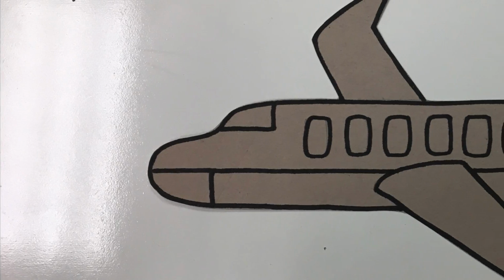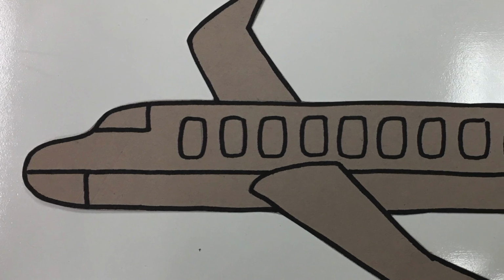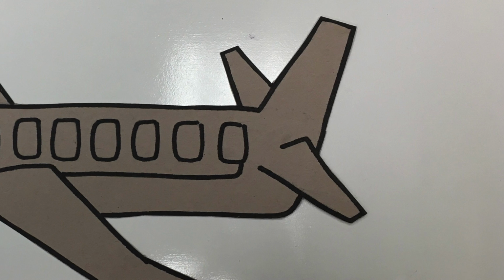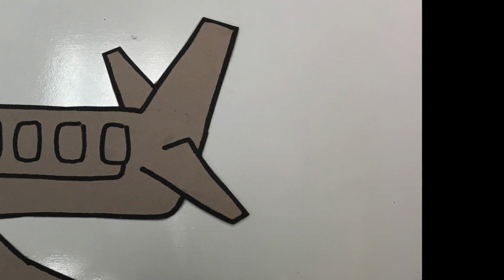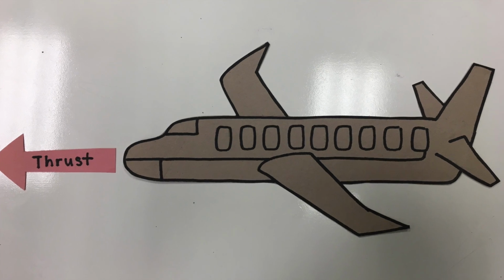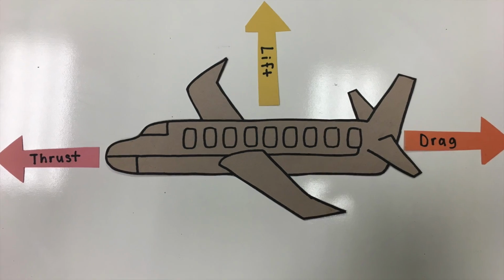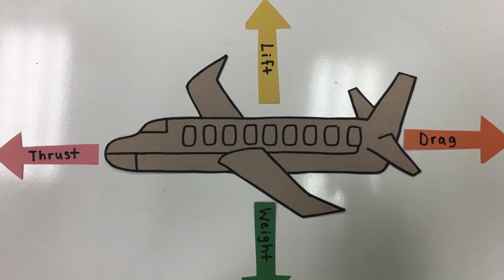The airplane has 4 forces: thrust, drag, lift, and weight. These 4 terms are a very similar concept to what we learned earlier this year with the free body diagrams. Thrust is like the pulling force. Drag is like the force of friction. Lift is like the force normal. And weight is like the force due to gravity.